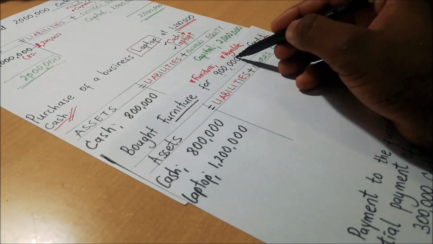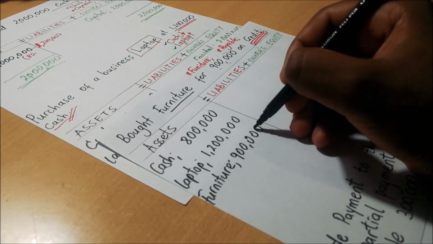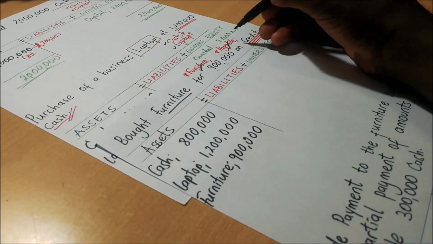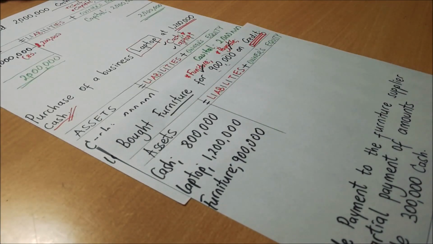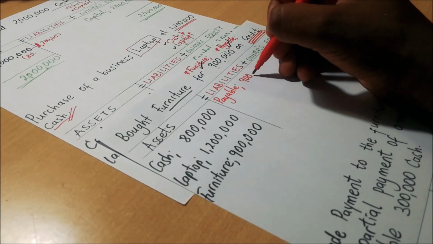So we have furniture worth 900,000. So furniture was affected, and also we got a new liability, a payable. Because we're supposed to pay back that money, since we've not paid cash, it's a liability to the business, and so we have a payable here of 900,000.